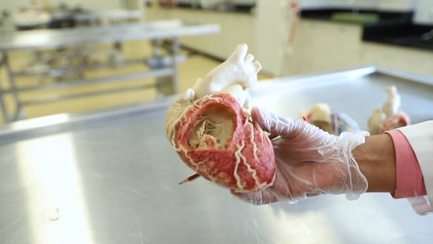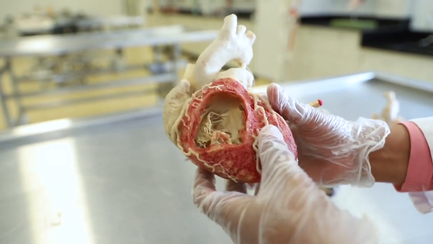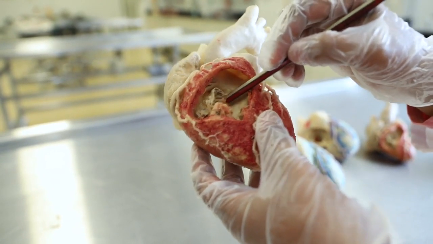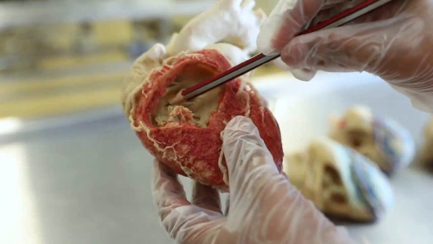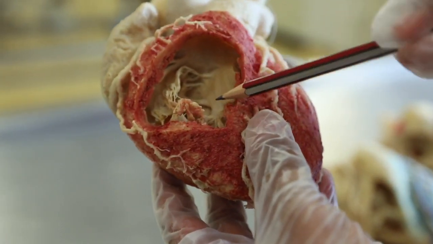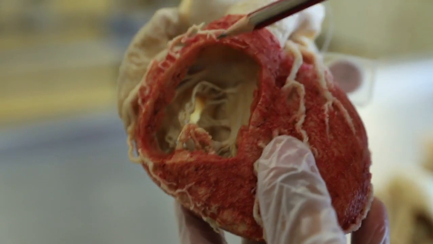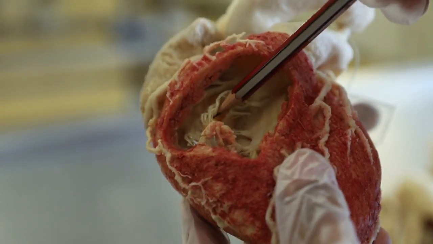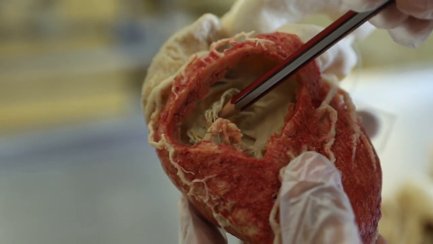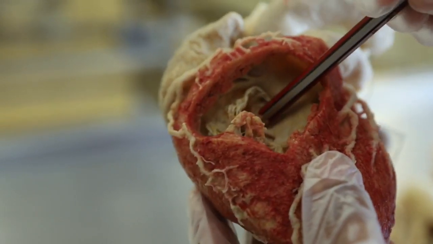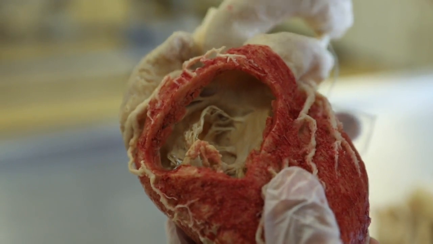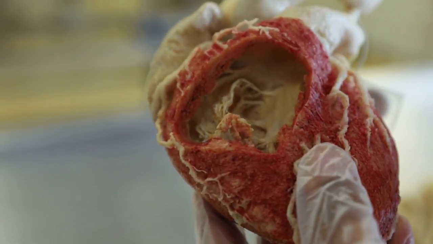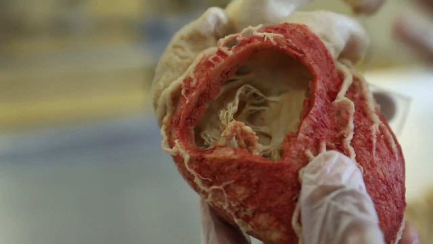Separating the atria and ventricles are the atrioventricular valves. On the right side, it consists of three cusps, and this is called the tricuspid valve or right atrioventricular valve.